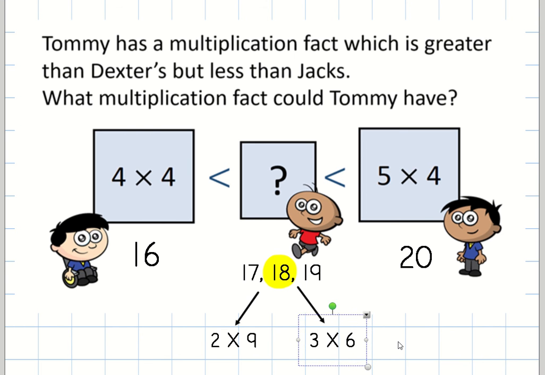So those are 2 examples of numbers that Tommy could have put into this space here because they all mean that any of these numbers are bigger than 16, but they're smaller than 20. Okay, if you want to have a little go and have a try at writing one of these yourselves, then by all means do.